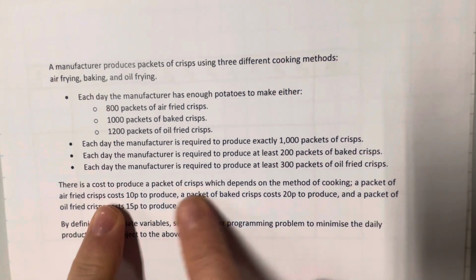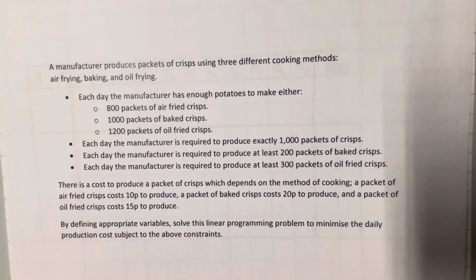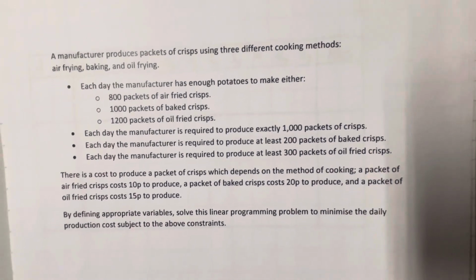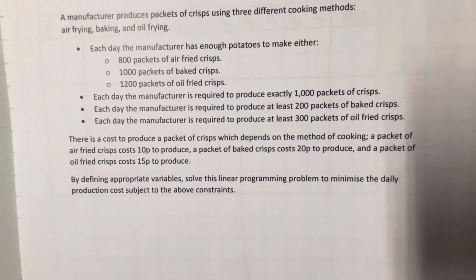There is a cost to produce a packet of crisps, which depends on the method of cooking. A packet of air-fried crisps costs 10 pence, baked costs 20, and oil-fried costs 15. By defining appropriate variables, solve this linear programming problem to minimize the daily production cost of the above constraints.